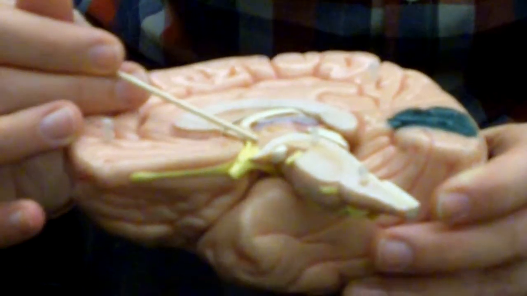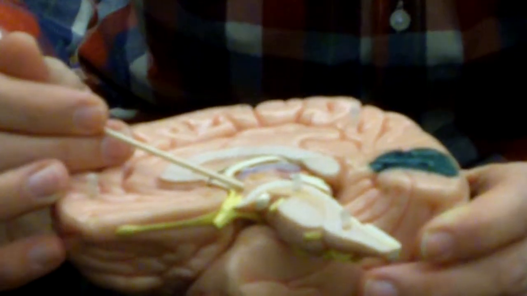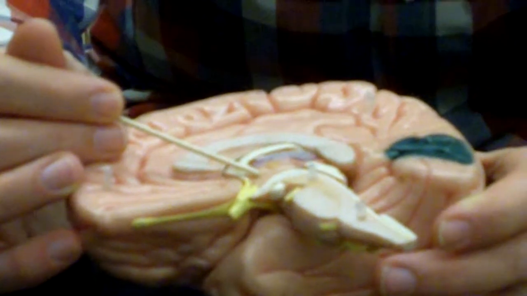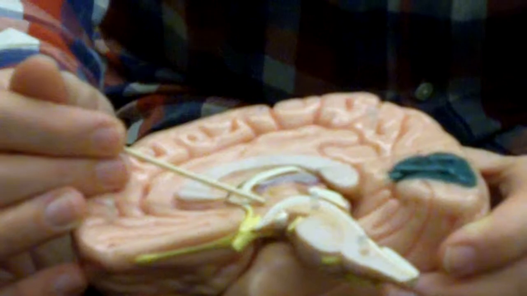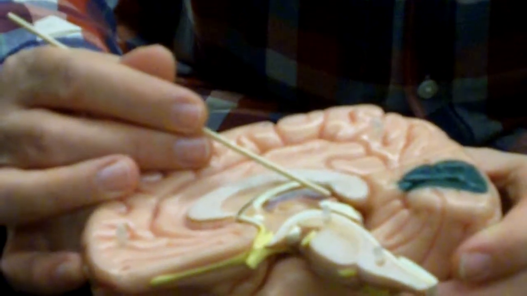What's this right here called? Hypothalamus. Does hypo mean below? Yeah. So what's the thing below the thalamus called? Hypothalamus. What's the thing above the thalamus called? Epithalamus. What's this enlargement? Pineal gland.